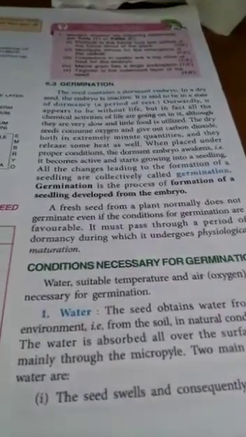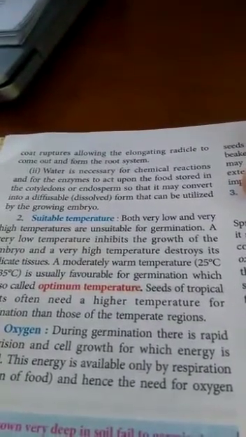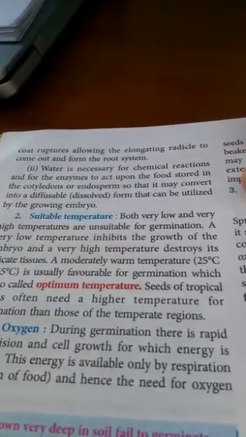Now we will study the conditions necessary for germination. The first condition that is necessary for germination is the presence of water. Water is required because when the seeds absorb water, they swell up and their outermost covering ruptures so that the radicle can come out to give rise to a root system. Second, inside the seeds, the food is stored either in the form of cotyledons or in endosperm. Now, to make it in diffusible form, water is required. When it comes in diffusible form, then only the embryo can utilize that food.